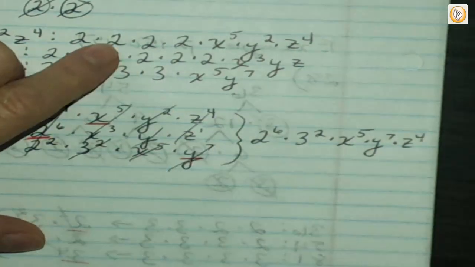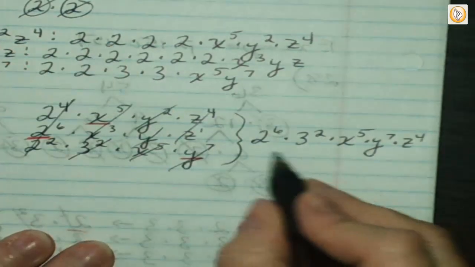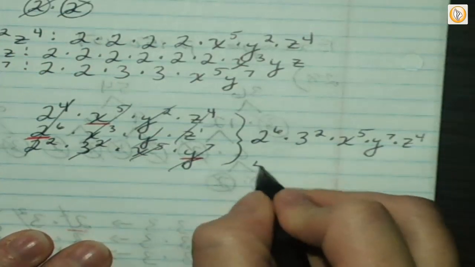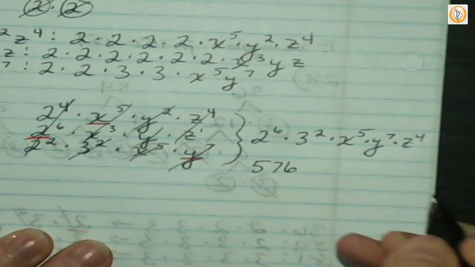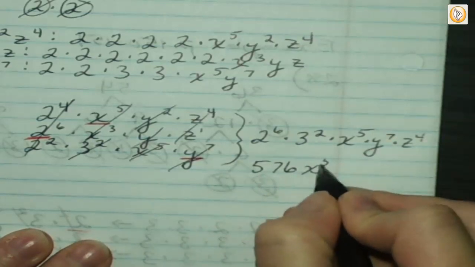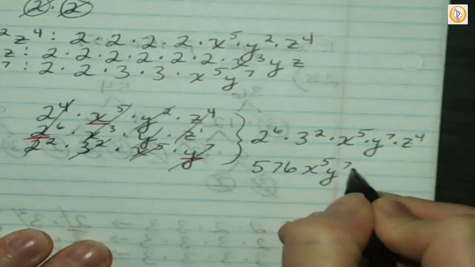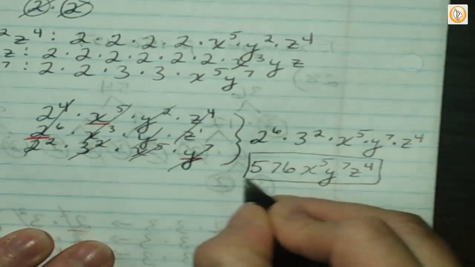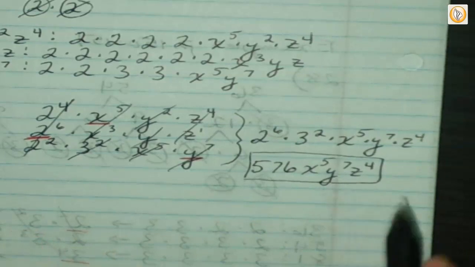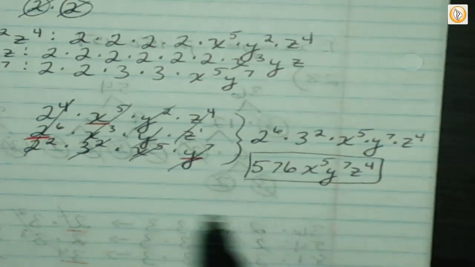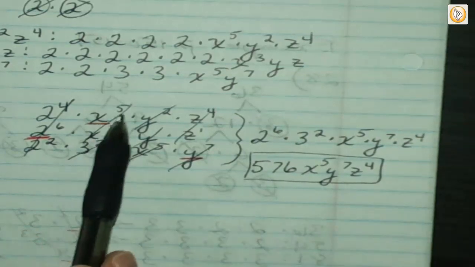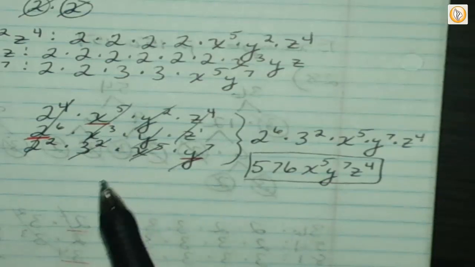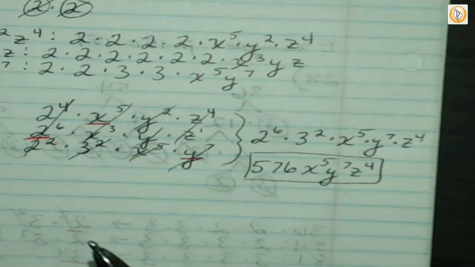Good job. So if you multiply the 2 to the 6th power times 3 to the 2nd power, you get 576. And then we just bring down our variables. Very good. So Emily, when doing letters, you just choose the ones with the highest power. See, x to the 5th, x to the 3rd, x to the 5th. Which one's highest? X to the 5th. That's the one we use.